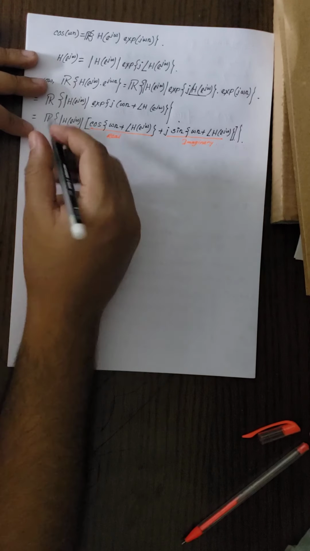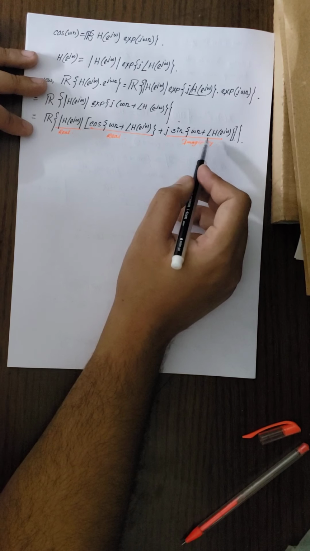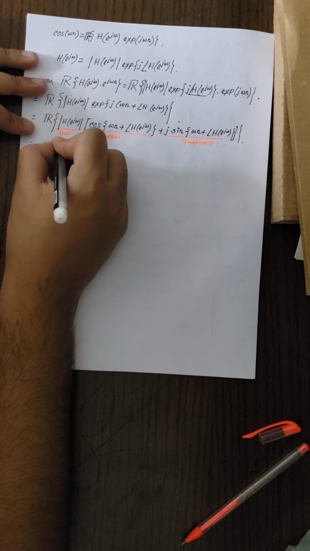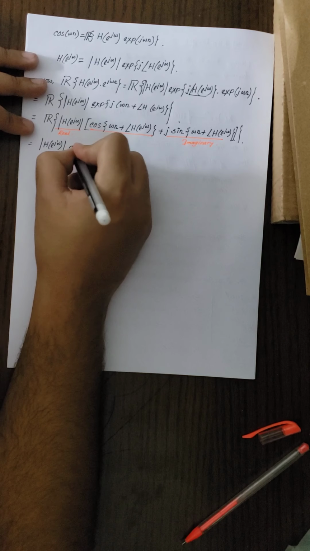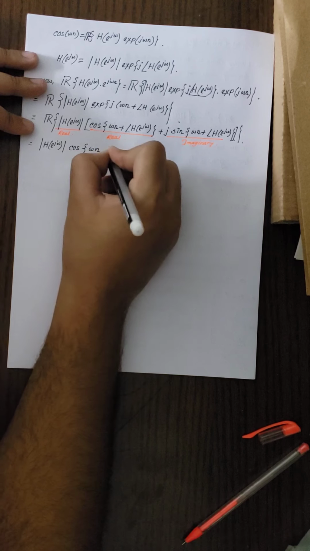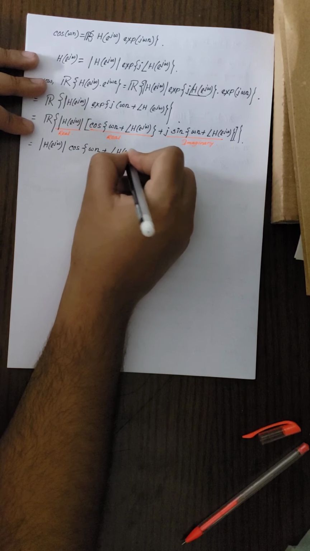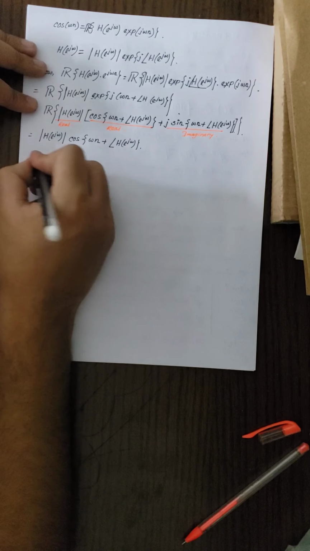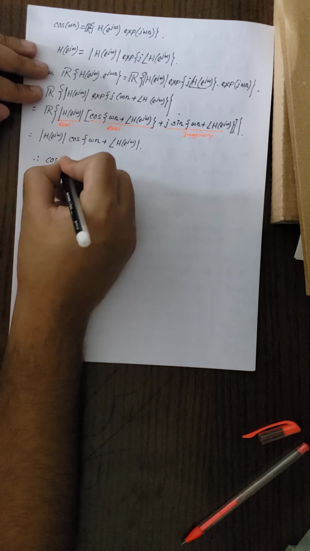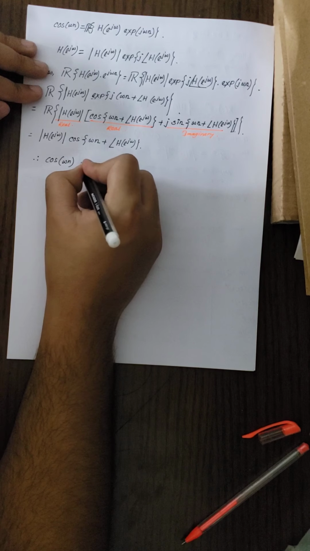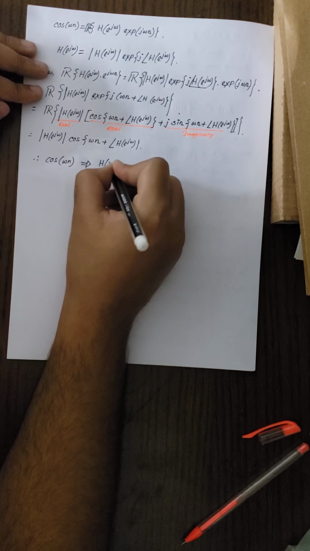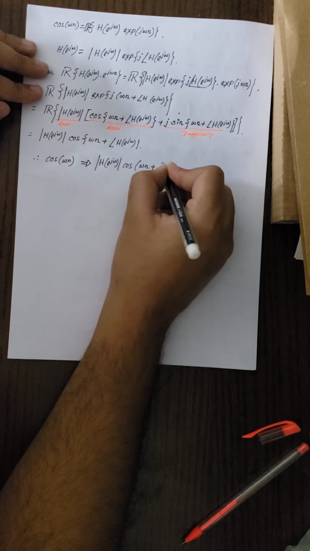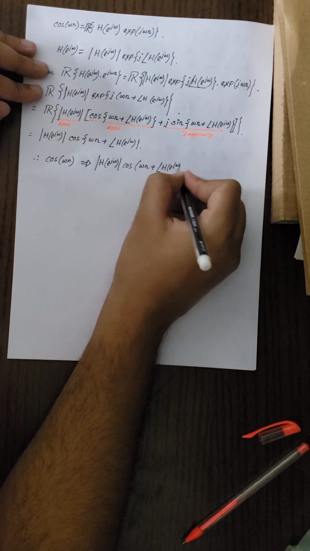So now what we are concerned with is the real part of this whole expression. This whole expression will decompose to the modulus of H of e to the power of j omega times cosine of (omega n plus angle H of e to the power of j omega). So we can write simply that cos of omega n will have an output of the modulus of H of e to the power of j omega times cos of (omega n plus angle H of e to the power of j omega).